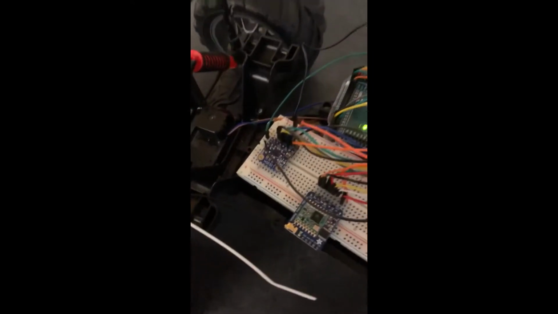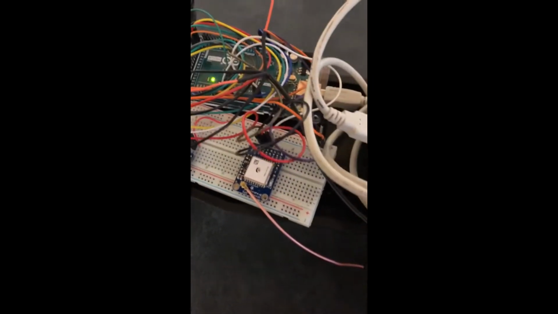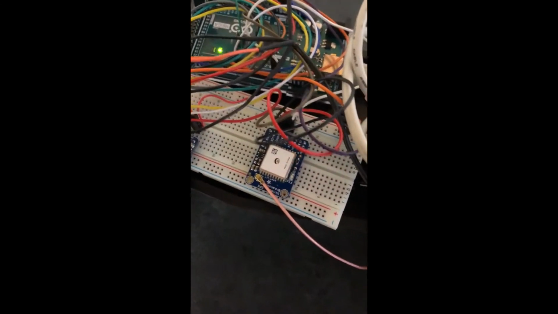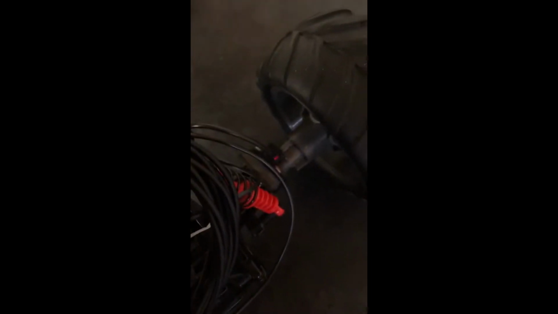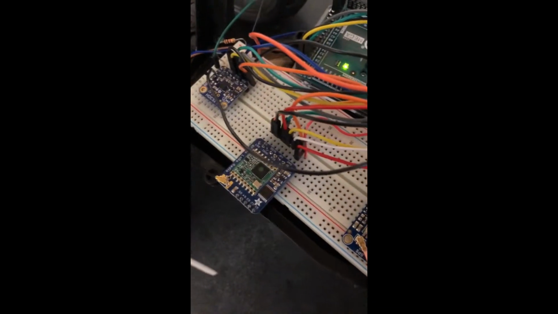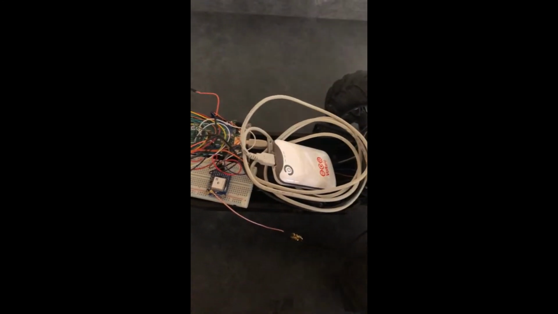Altogether we have, again, the accelerometer, which measures the acceleration of the vehicle, the GPS, which measures location relative to the cabinet, and the speed encoder, which is on the back right there. All this data is being sent, once again, over the 915 megahertz radio. That's pretty much it for the RC side. Now Brian's going to talk about the cabinet side of our project.